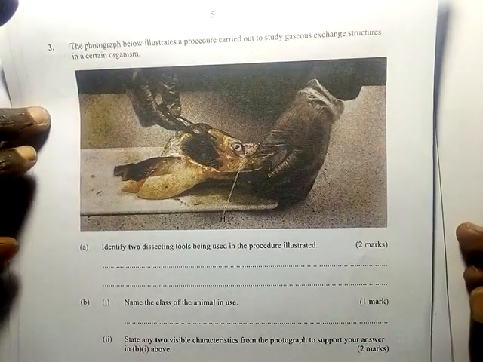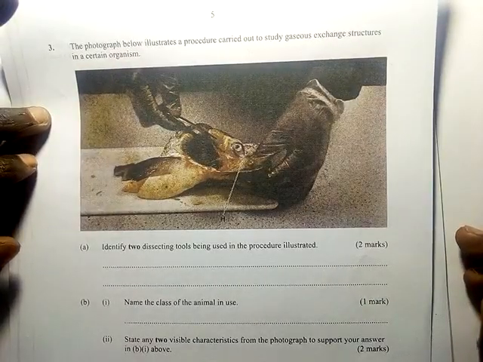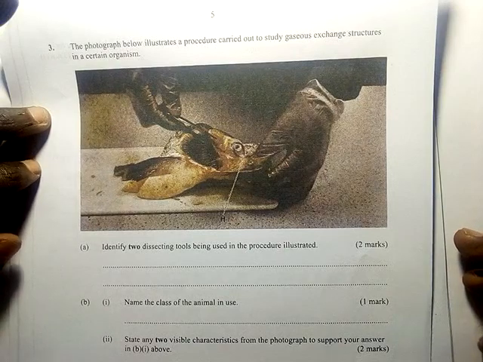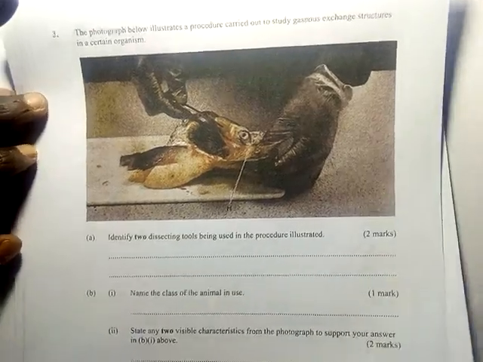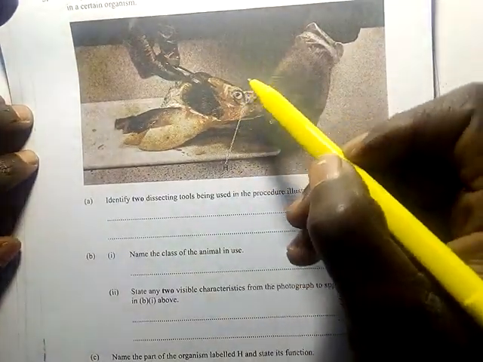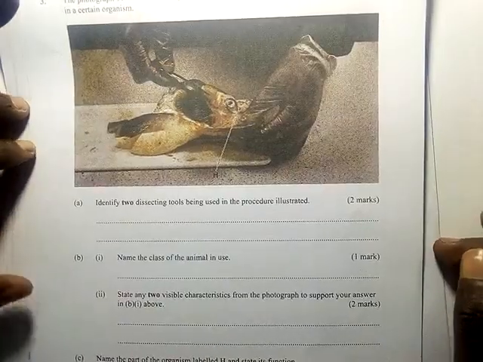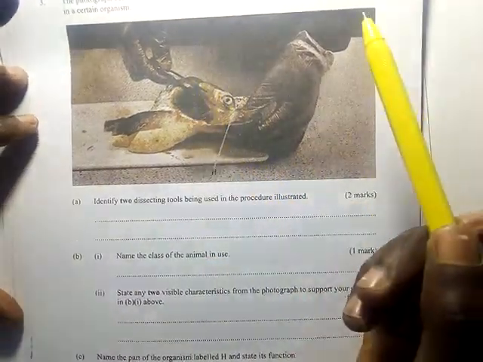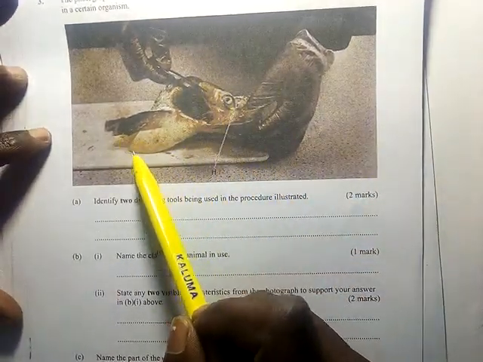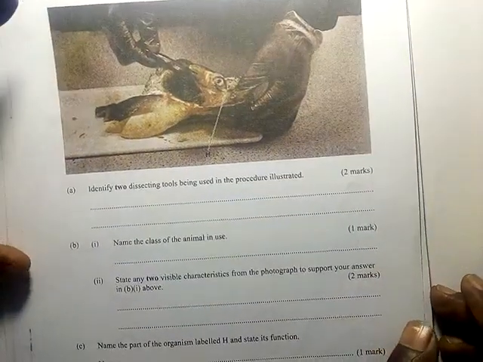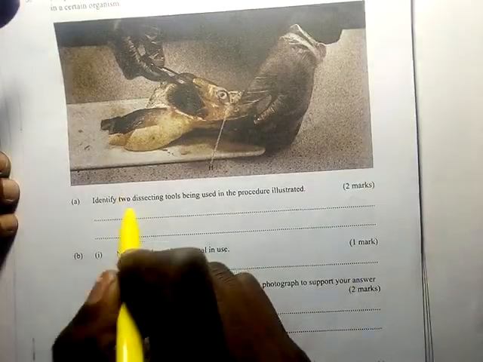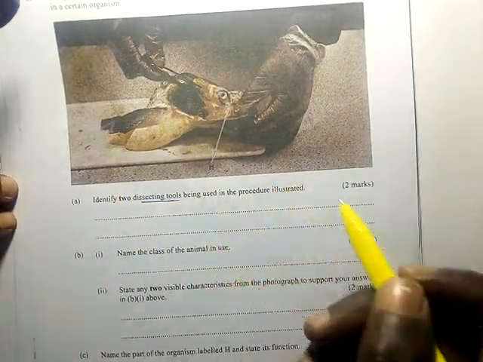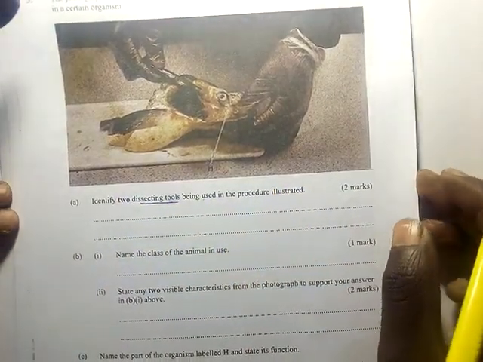Lastly, the photograph below illustrates a procedure carried out to study the gaseous exchange structure in a certain organism. As you can see, this is a fish and this is a pair of scissors. This is a board. Then we are told, identify two dissecting tools being used in the procedure illustrated.